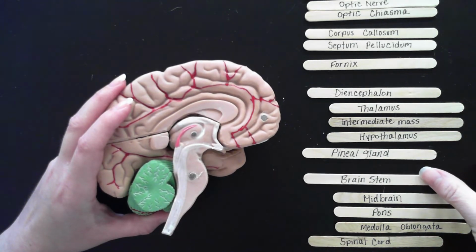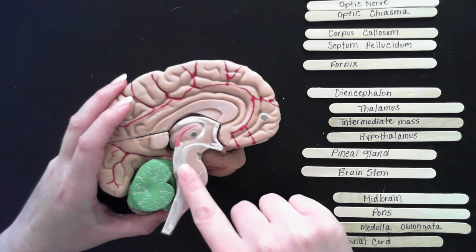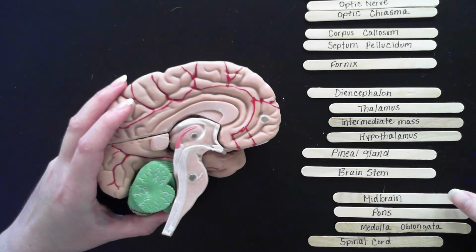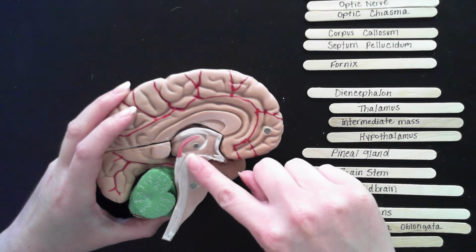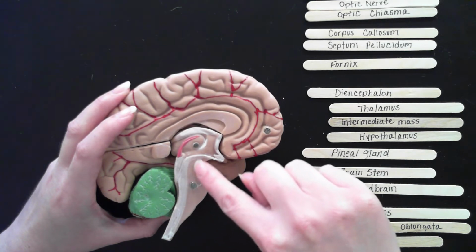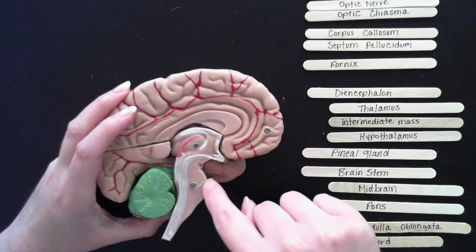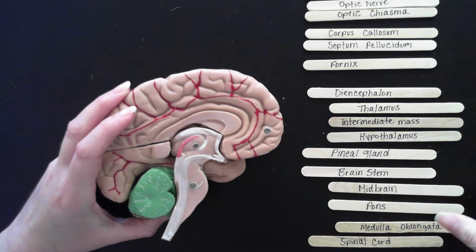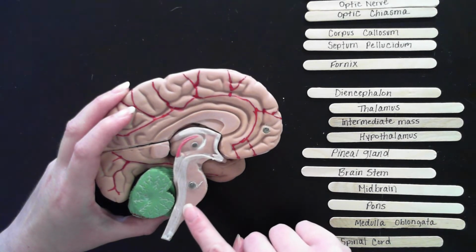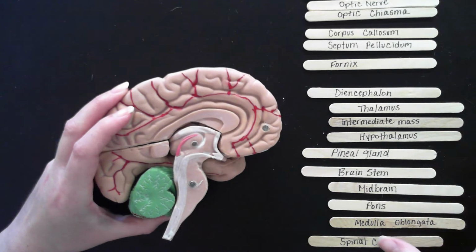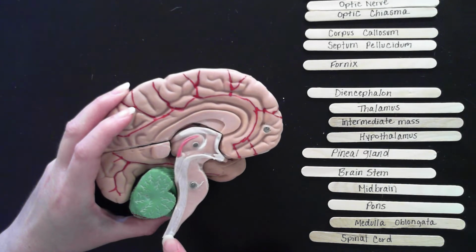And then we get into the brainstem. And so the brainstem is our connection between brain and spinal cord. It's going to consist of our midbrain, which is this superior portion here, where I'm highlighting. Our pons, which is this rounded portion. And our medulla oblongata, which is this area where it tapers off, it becomes a little more narrow. And then finally, it leads into the spinal cord.